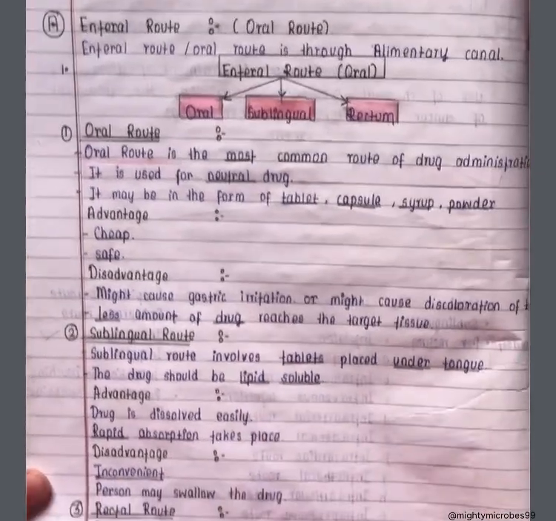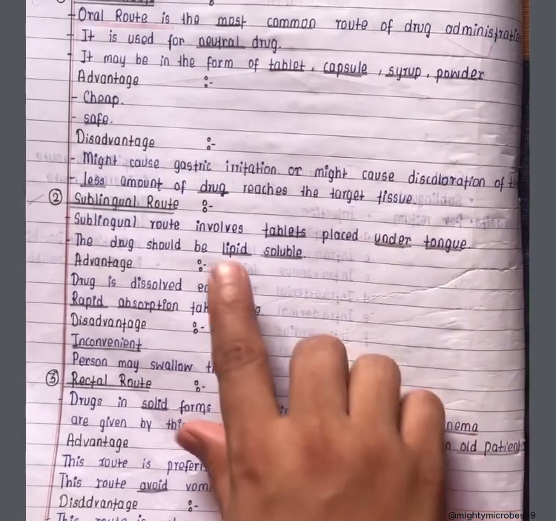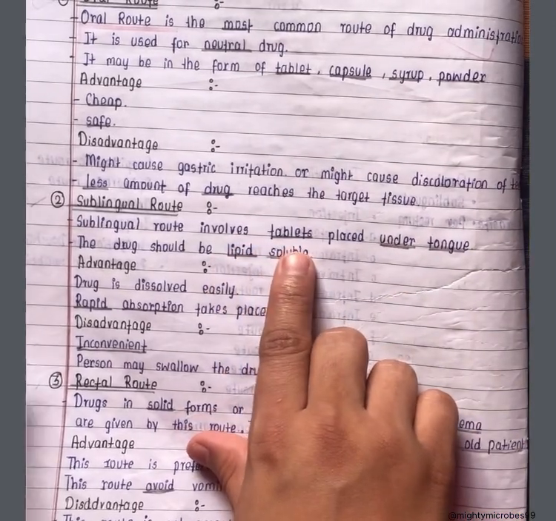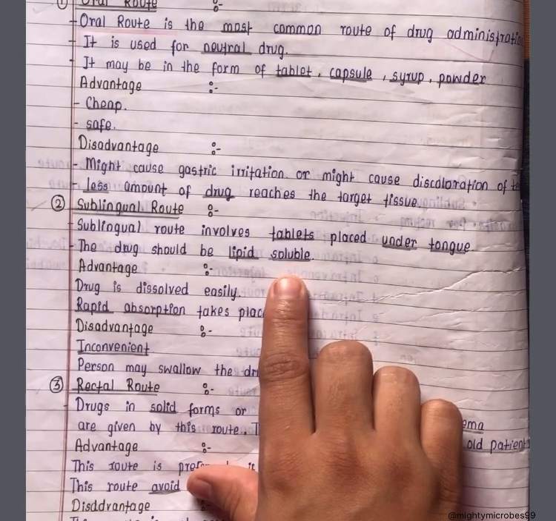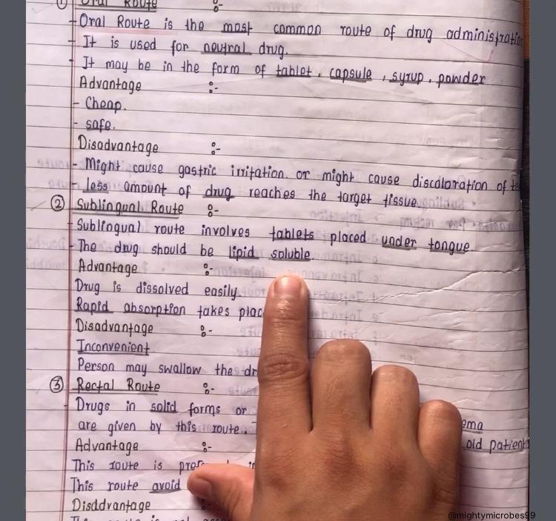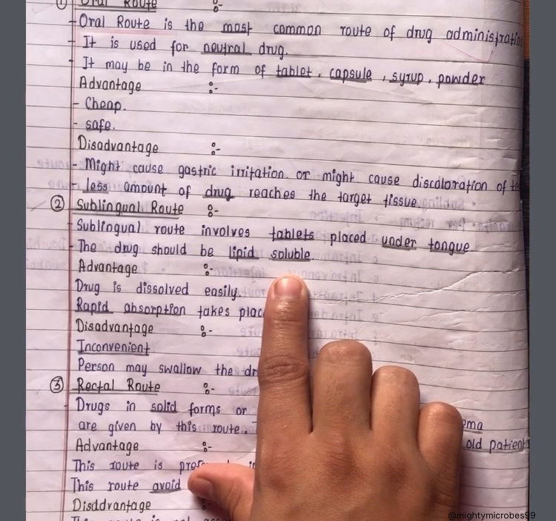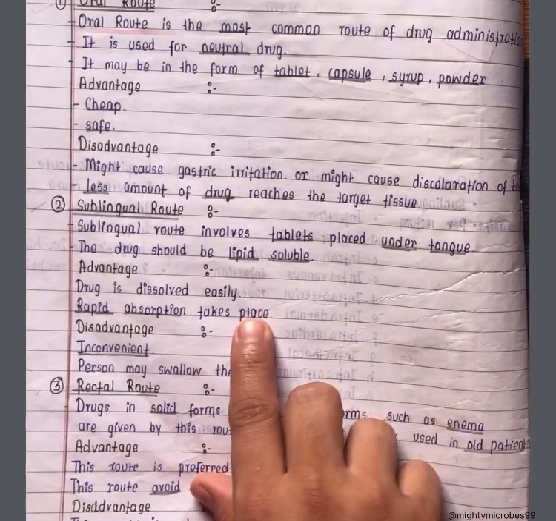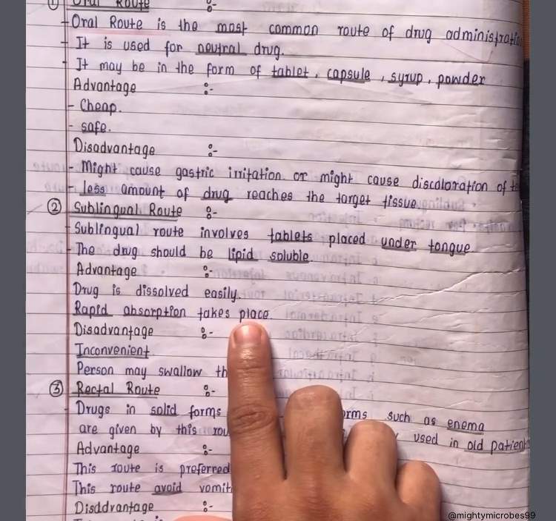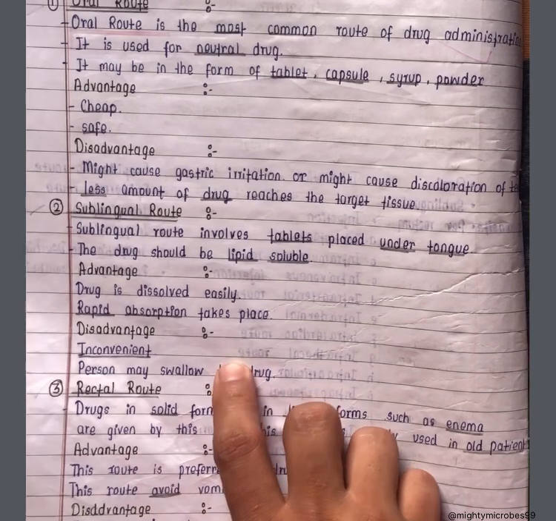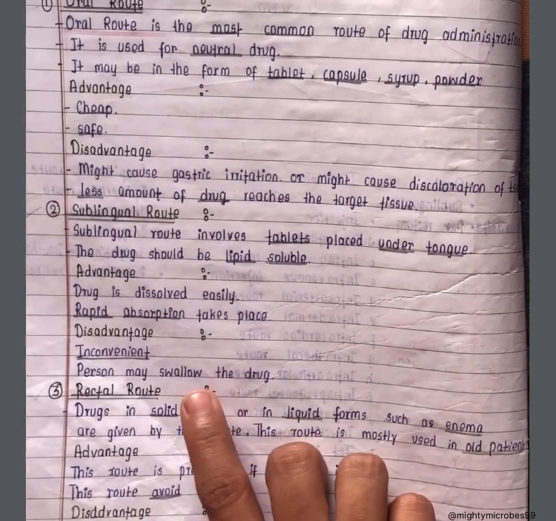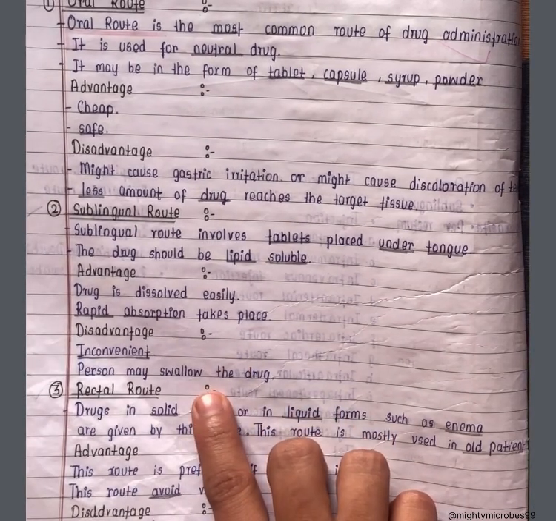Then the next one is sublingual. It involves placing a tablet under our tongue. This route is mainly used for drugs which should be lipid soluble. The advantages are that the drug easily dissolves and rapid absorption takes place. The disadvantage is that it may be inconvenient and the person may swallow the drug.